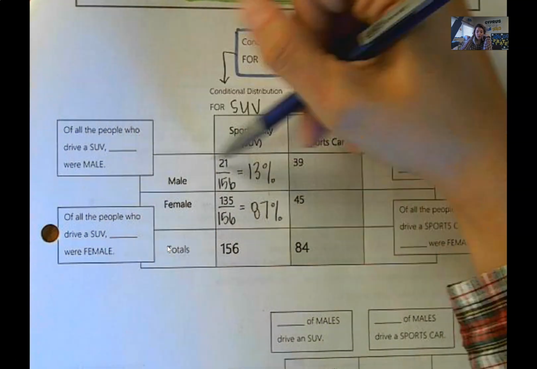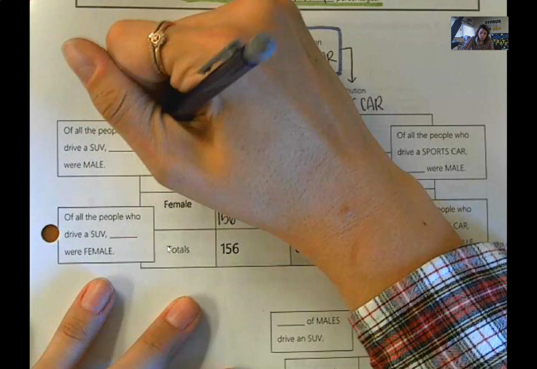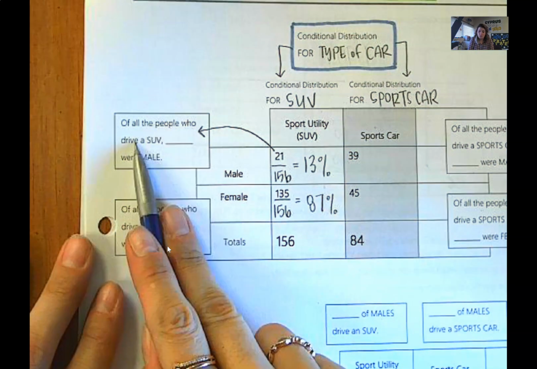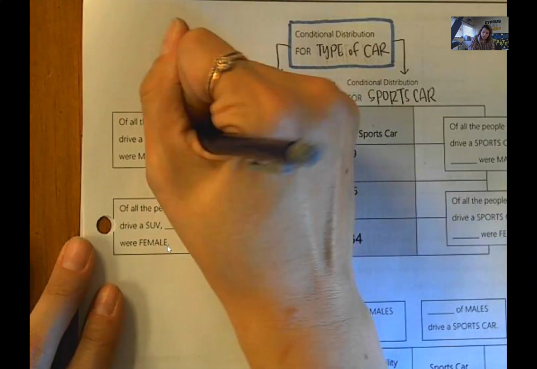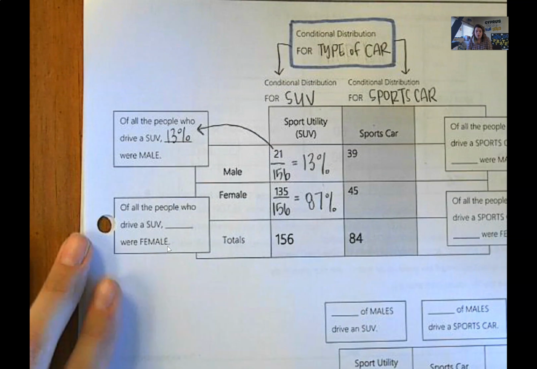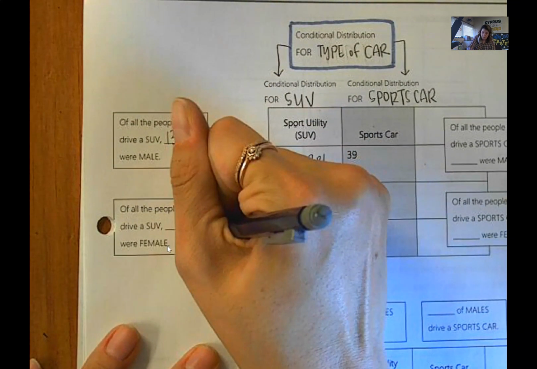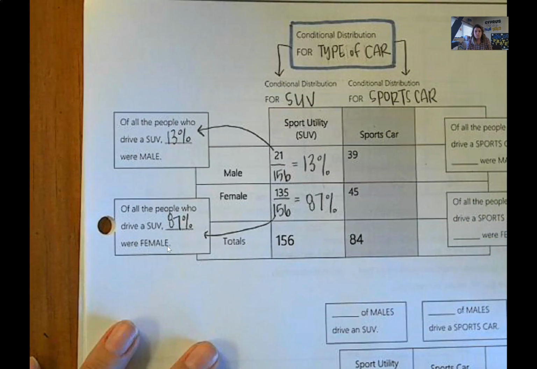These boxes right here are describing what you found. So I just put it in words for you, what I just described. Of all the people who drive an SUV, 13% are male. Of all of the people who drive an SUV, 87% are or were female.